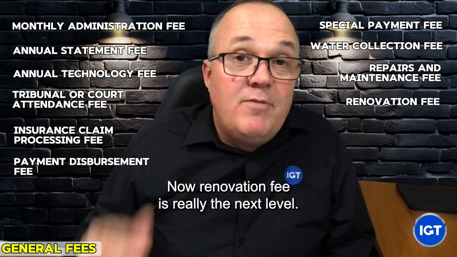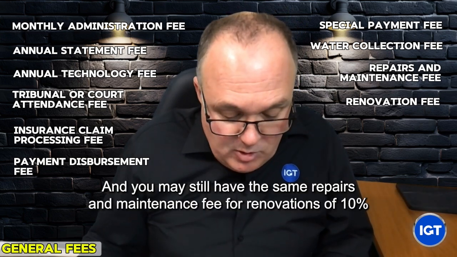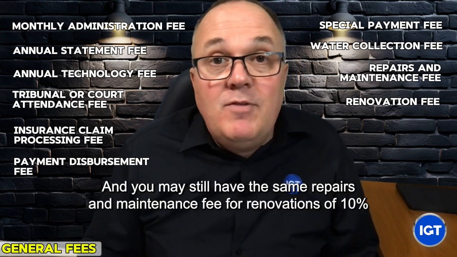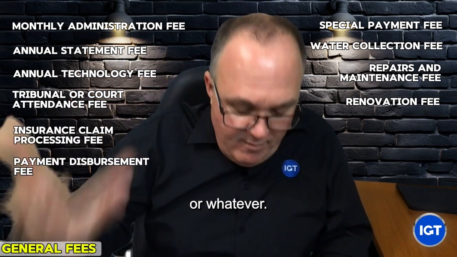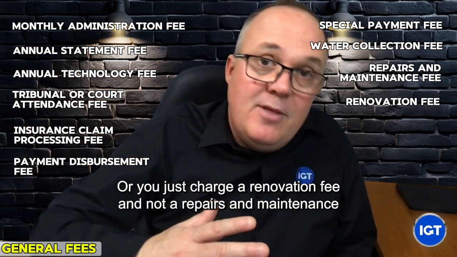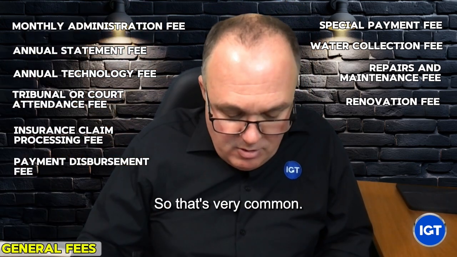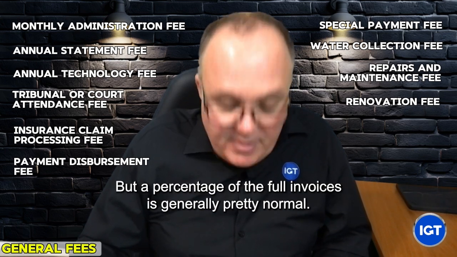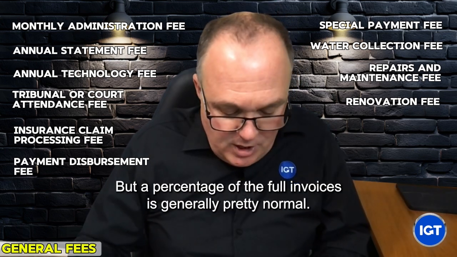Now, renovation fee is really the next level. You may still have the same repairs and maintenance fee for renovations of 10% or whatever. You just got to work it out. Or you just charge a renovation fee and not a repairs and maintenance fee over a certain amount. So that's very, very common. But a percentage of the full invoice is generally pretty normal.